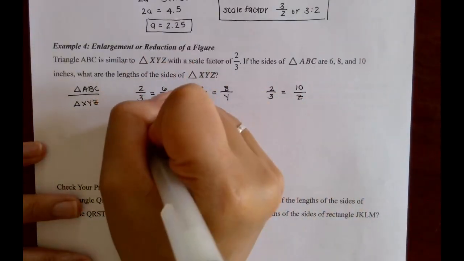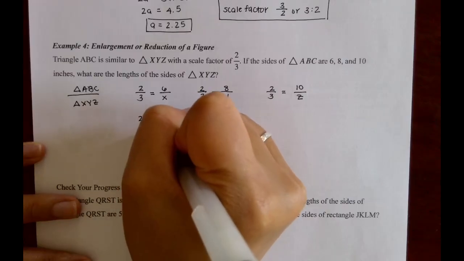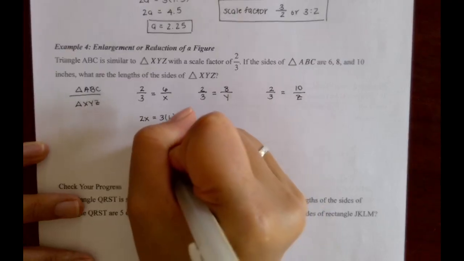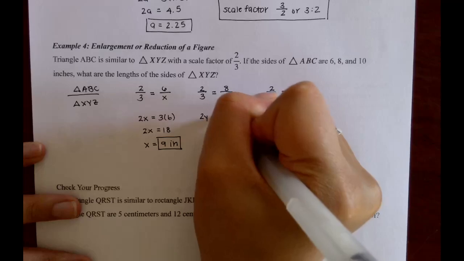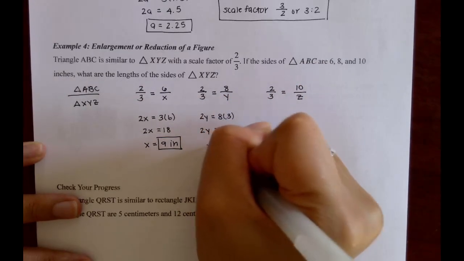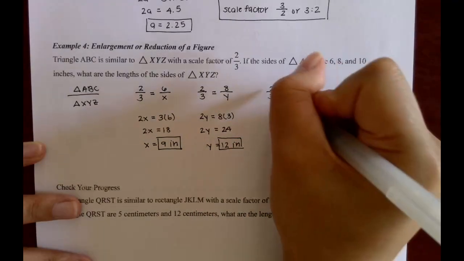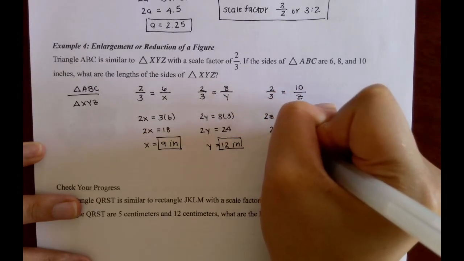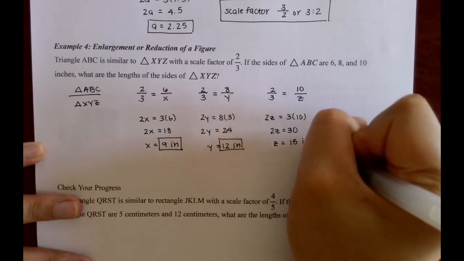Okay. So cross multiply, 2x equals 3 times 6. 2x equals 18, so x equals 9. So one of them is 9 inches. Cross multiply, 2 times y is 8 times 3. 8 times 3 is 24. Divide by 2 on both sides, y equals 12, so the other side is 12 inches. And then 2 times z is 2z, 3 times 10 is 30. Divide by 2 on both sides, the last side is 15 inches.